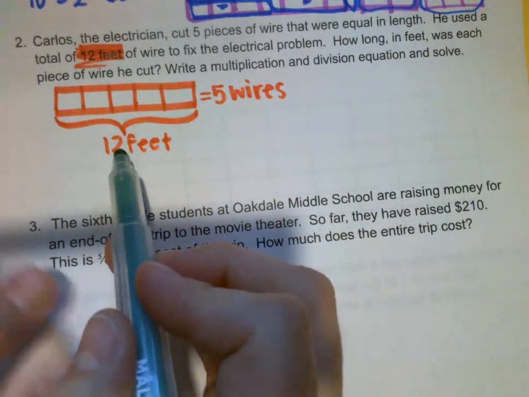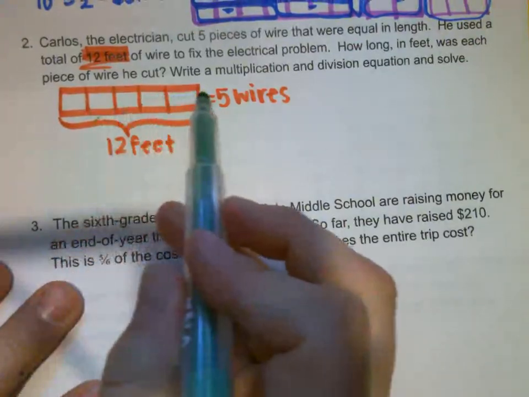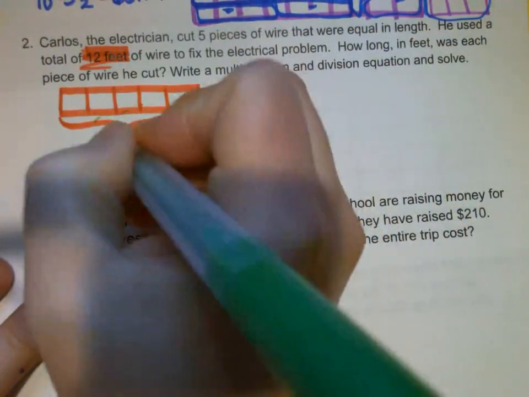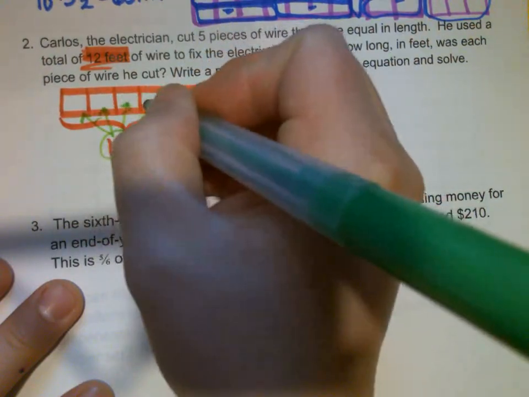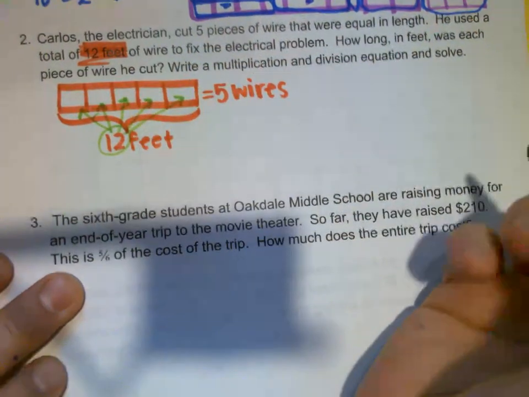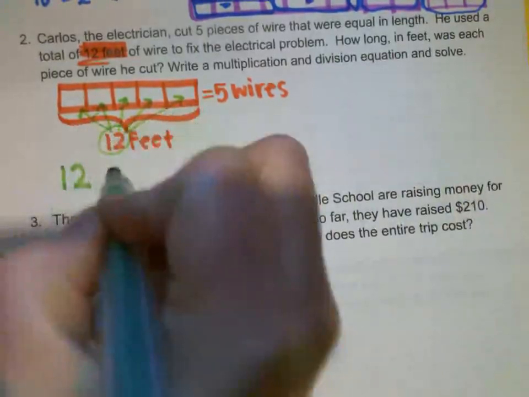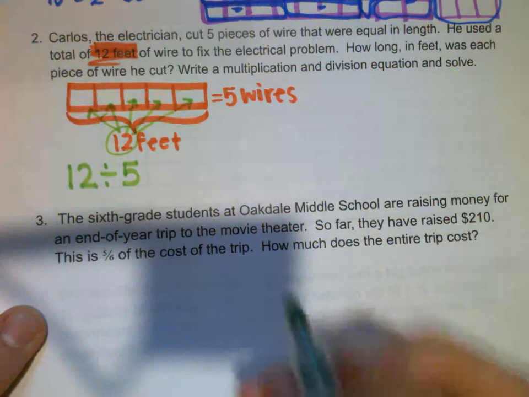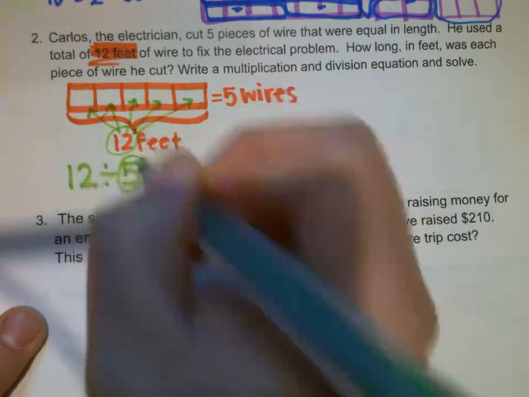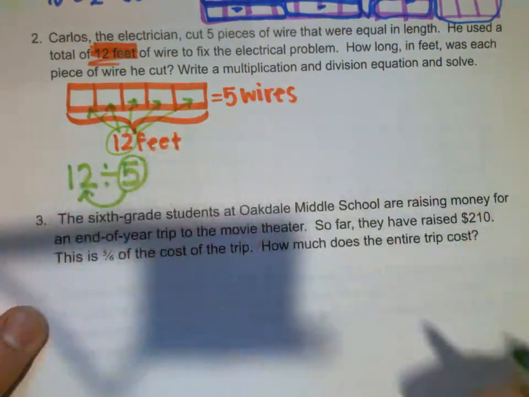We're taking this 12 feet and we cut it up into 5 pieces. That means some of this 12 feet belongs in that piece, some in that piece, some in that piece, some in that piece, and some in that piece. So I'm taking the 12 and I'm dividing it between 5 pieces of wire. So I need to ask myself how many 5s are inside of 12.